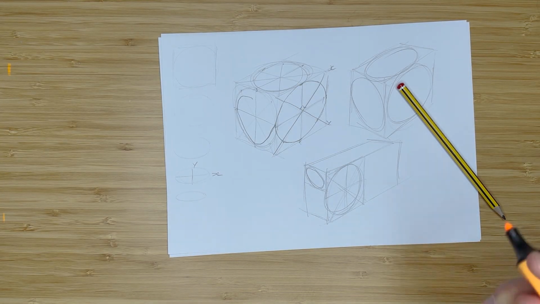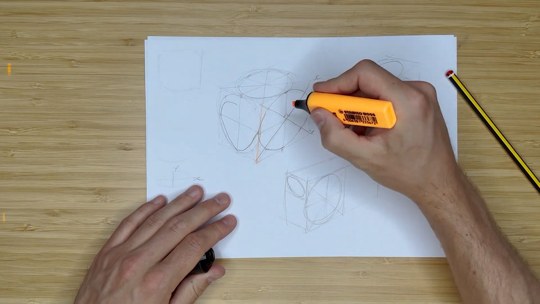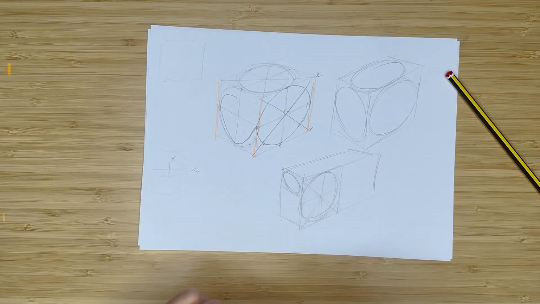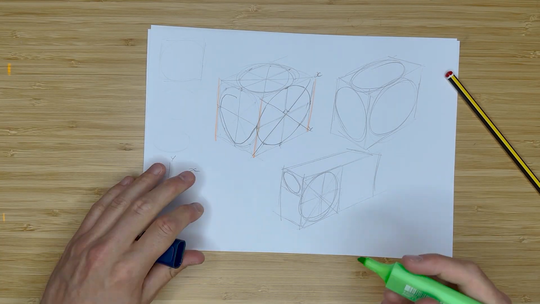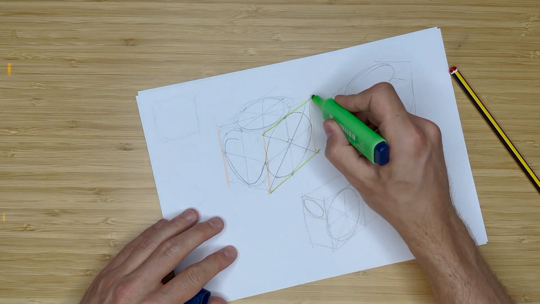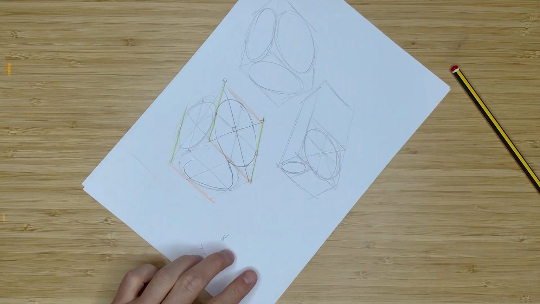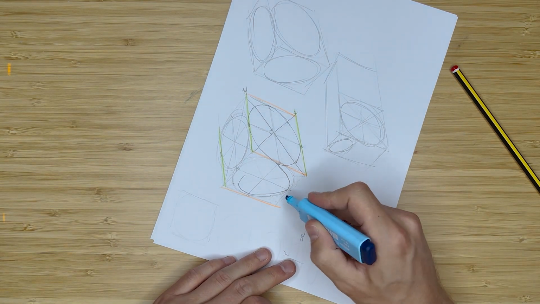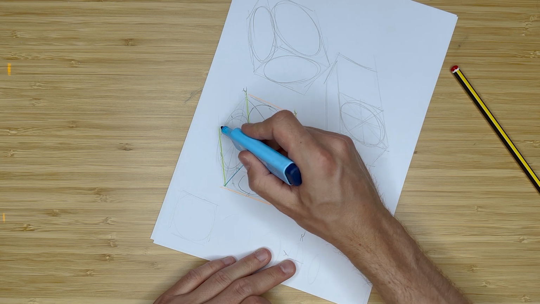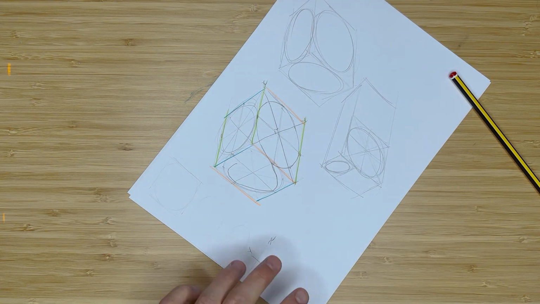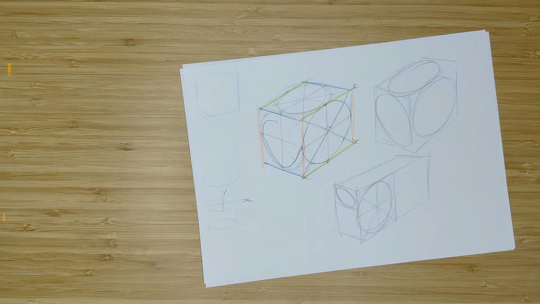Again, same principles apply. Make sure that all of your initial lines are vertical. Make sure all of your lines going off to the right are all parallel to each other, and make sure that all of your lines going off to the left are also parallel to each other, and you'll be in a really good, strong, solid position to be able to draw some nice ellipses.